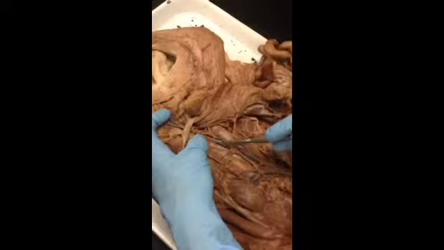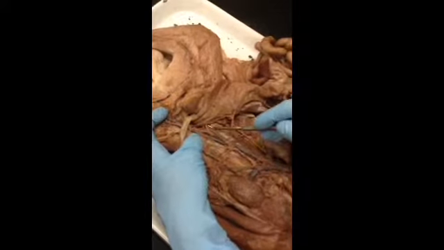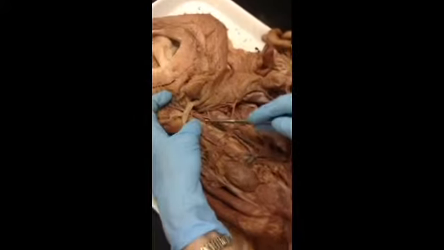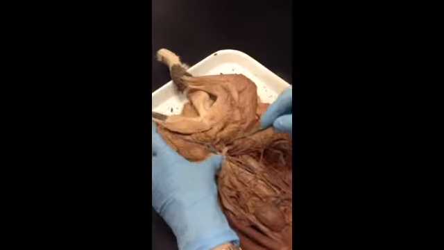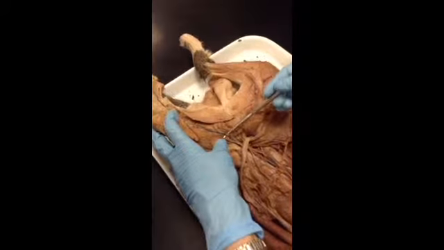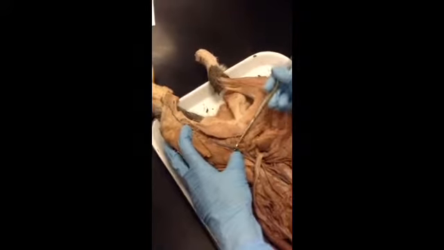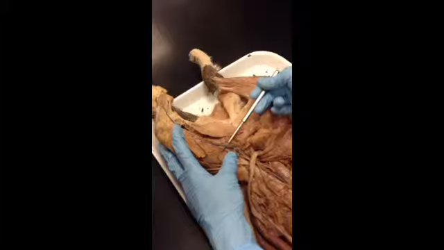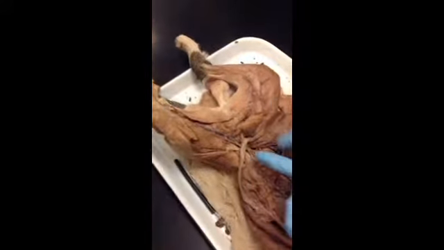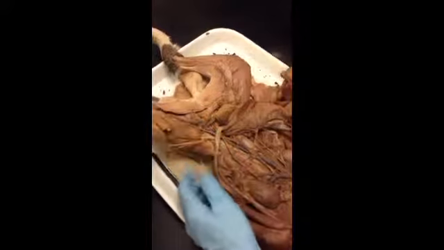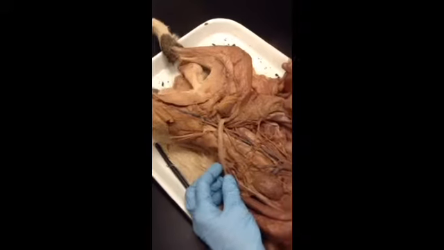And then this split right here, this vein here and this vein here, those are the iliac veins. And those go for the legs. When we come out, we follow those out to the legs. The largest vein in the leg is the femoral vein. So that split there goes out for the femoral veins.